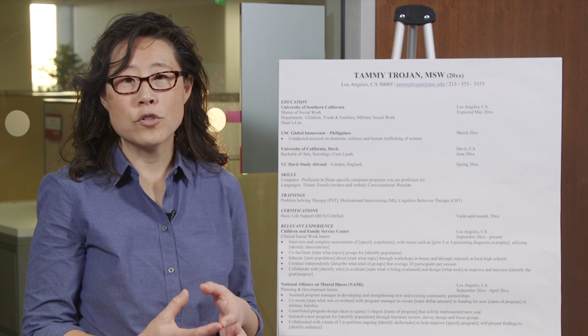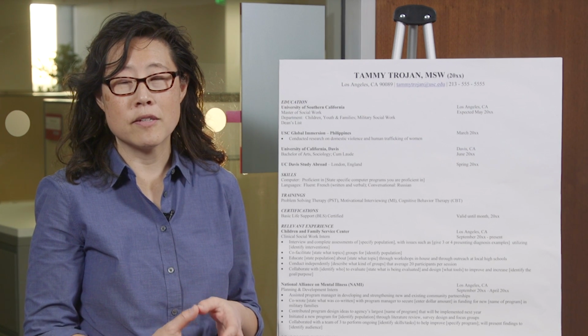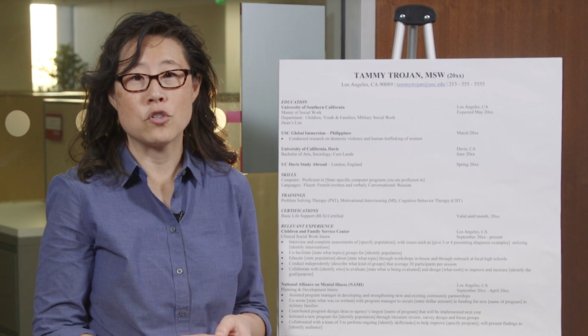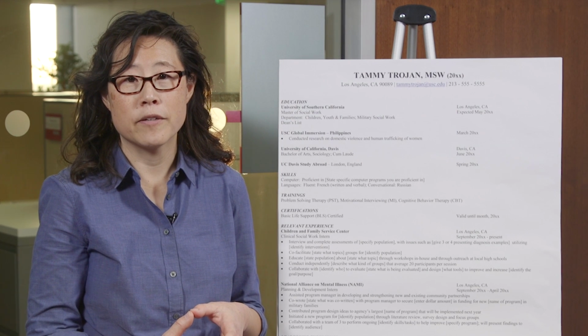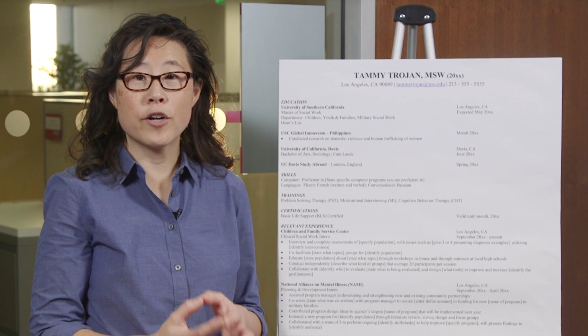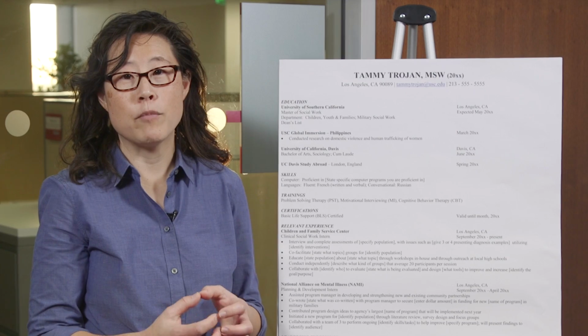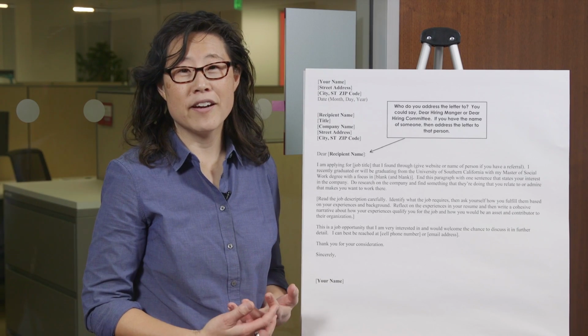A resume can also include other experiences in addition to work and internships, such as community work or volunteer work. You'll want to create a targeted resume where you organize by most recent relevance. Now we're going to go over how to write a cover letter.